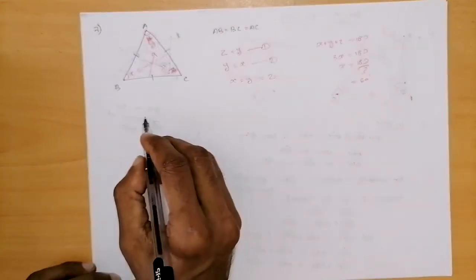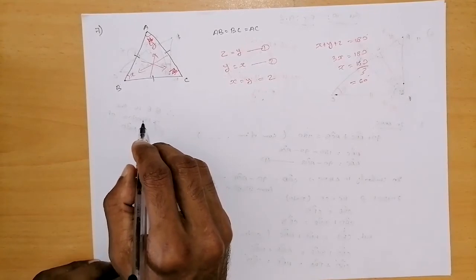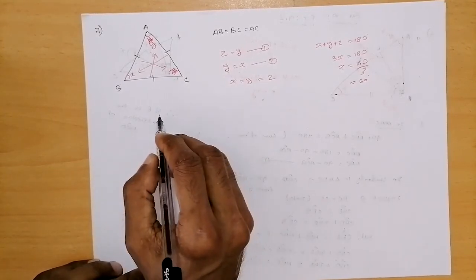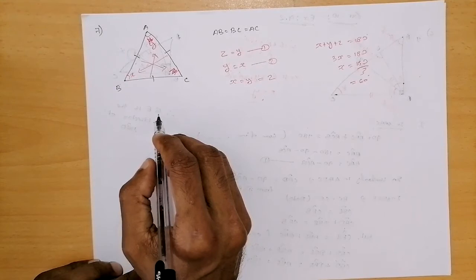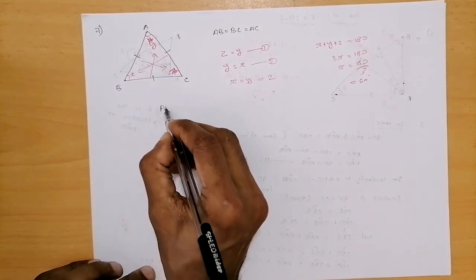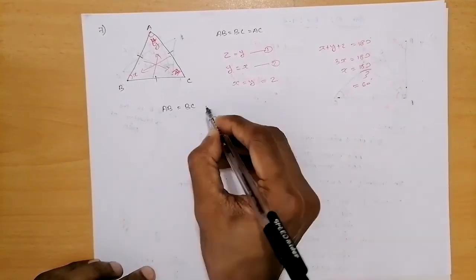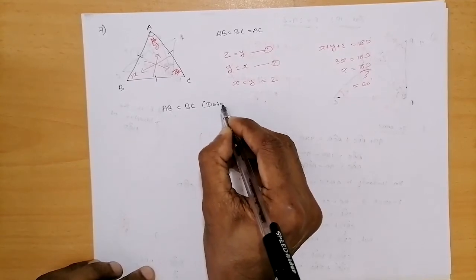So first we take AB and BC side. AB is equal to BC. So that is our data.